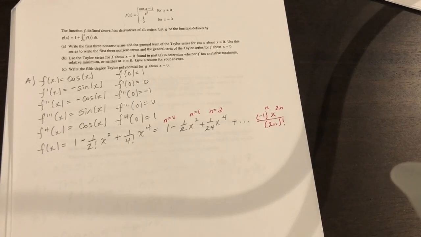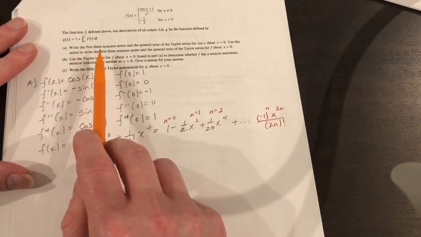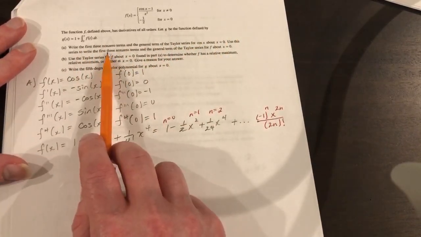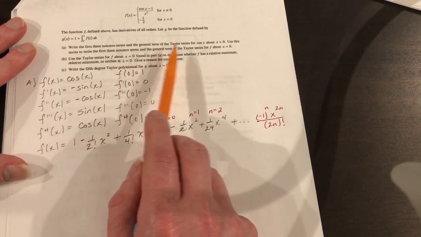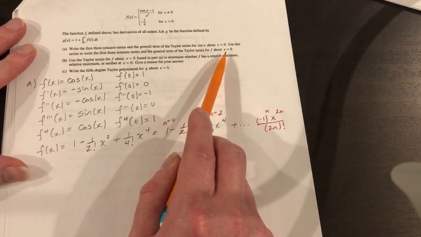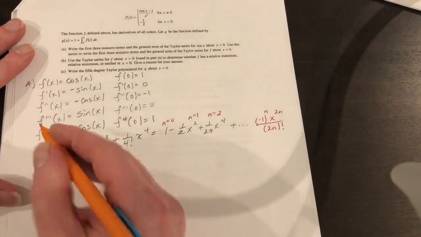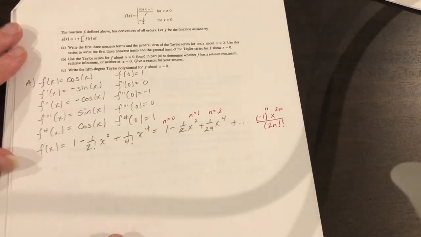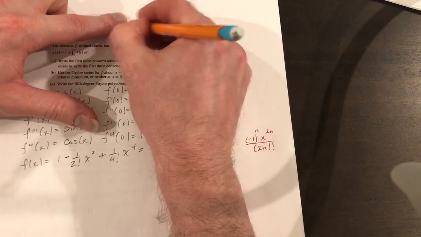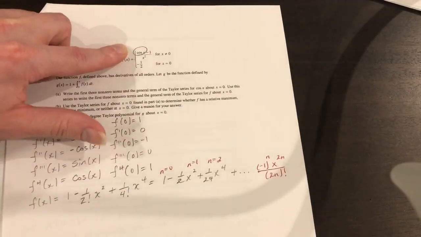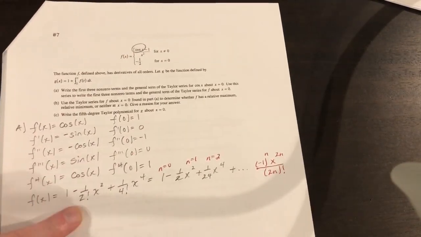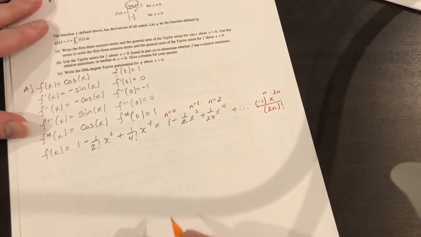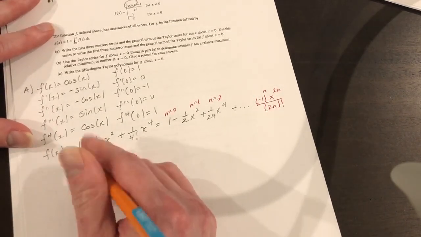And then it says, use this series to write the first three non-zero terms and the general term of the Taylor series for f. So we just did the first part of this. We're plugging in right here. That's what we're taking, all of this right here, and plugging in.